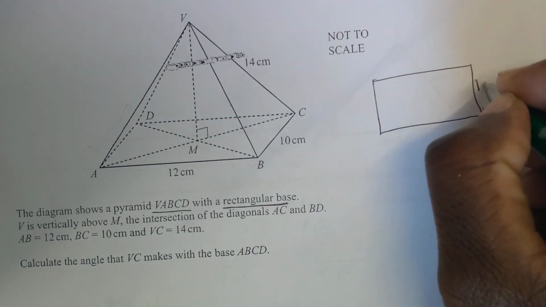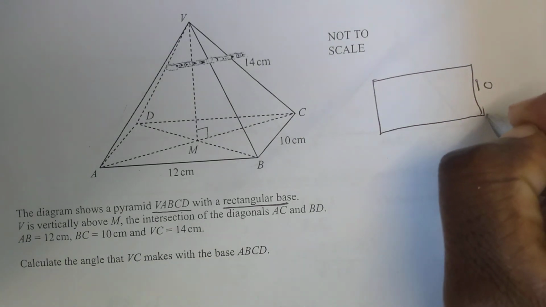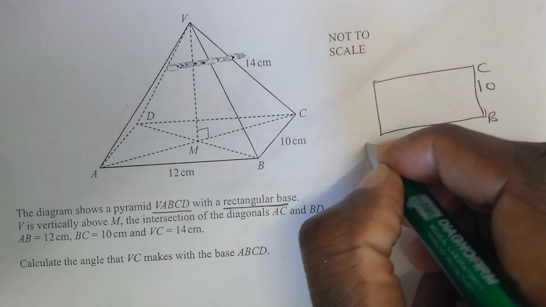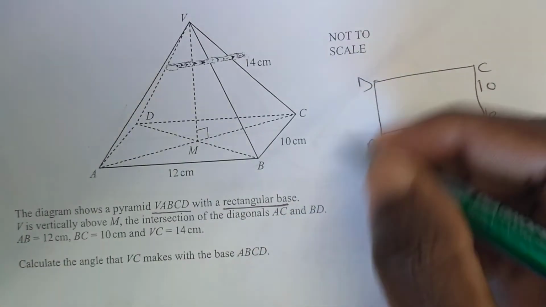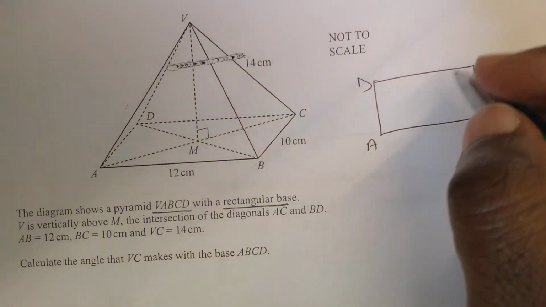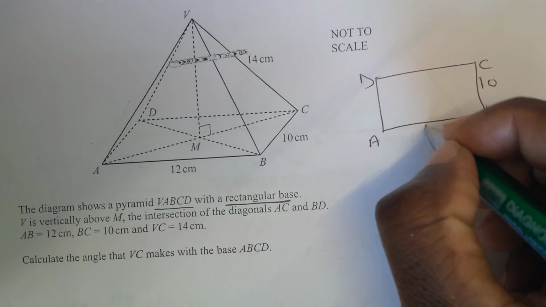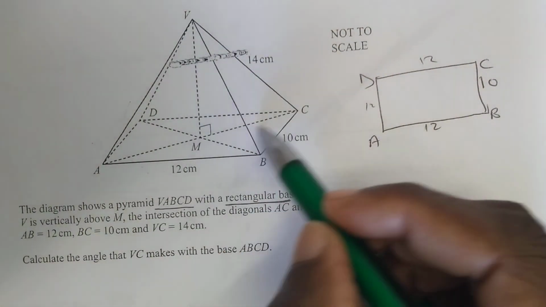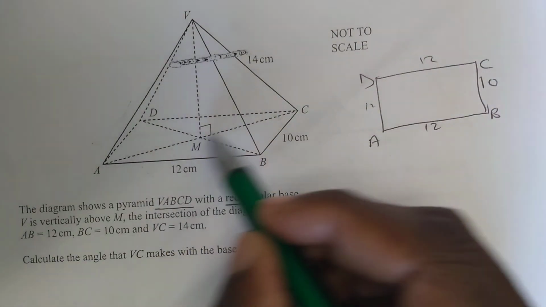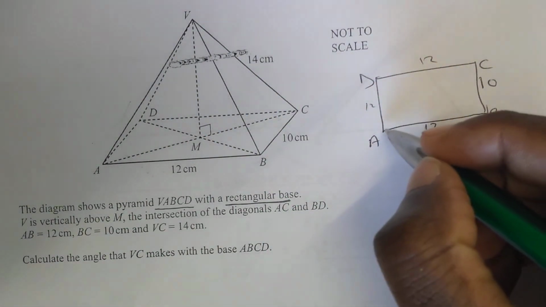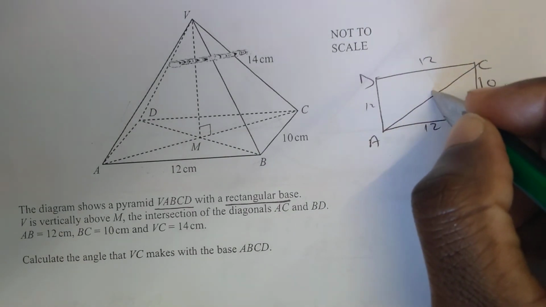Sorry, this is 10. So let me label, this is B, this is C. This is A, this is D. For the other side, AP, this is 12, 12, 12. So AC is the longer one, a diagonal there, which passes through M.